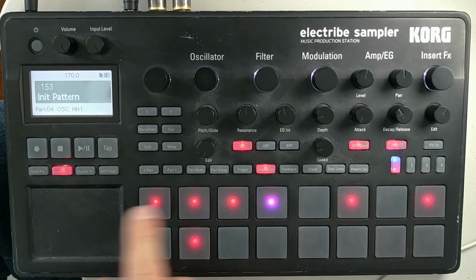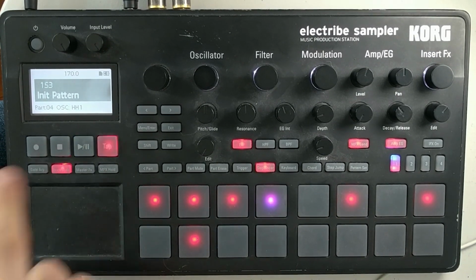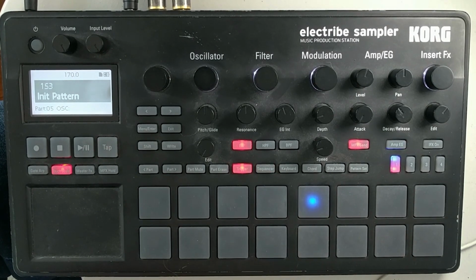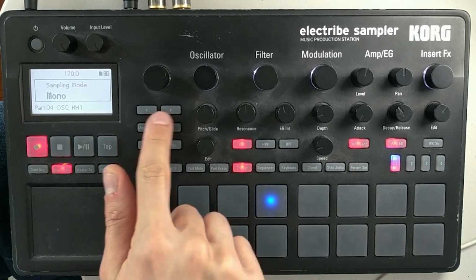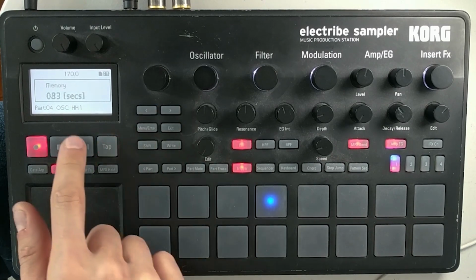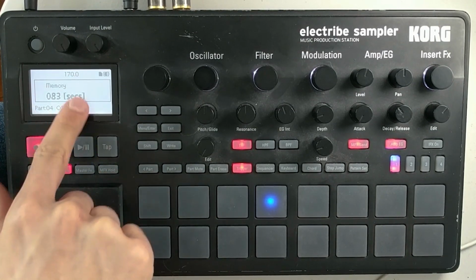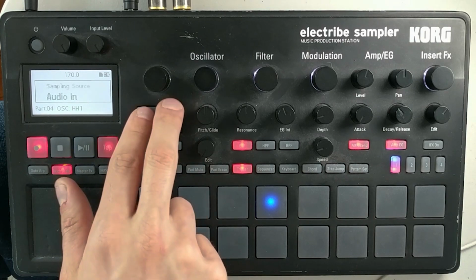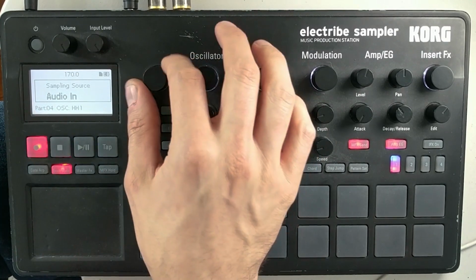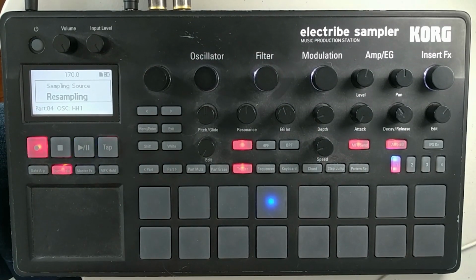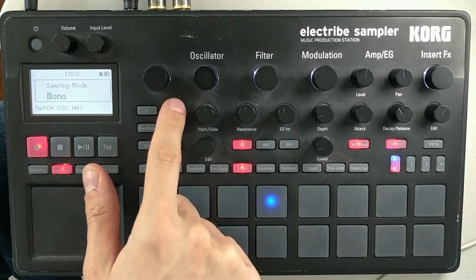And the goal is that we're going to try to resample this onto a pad so that we can play it with one note. Just that. So now we're going to go to Shift Record. Cycle over. I just realized if you cycle one more, it tells you how much memory is left on that all sample file. So this one has a lot of samples imported into the memory already, because it usually starts at 270 seconds, but now it's at 83. And instead of audio in, we're going to change this to resampling. So this is just going to take what the sequencer plays and sample it back into the memory.